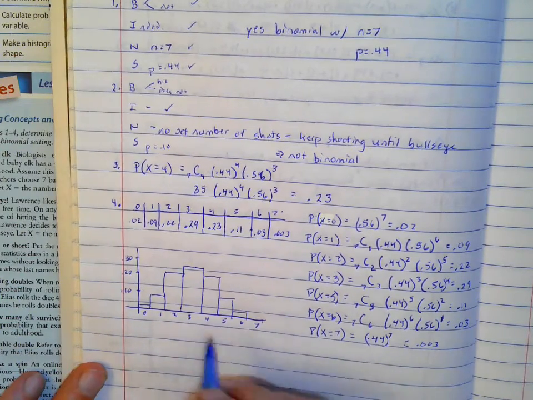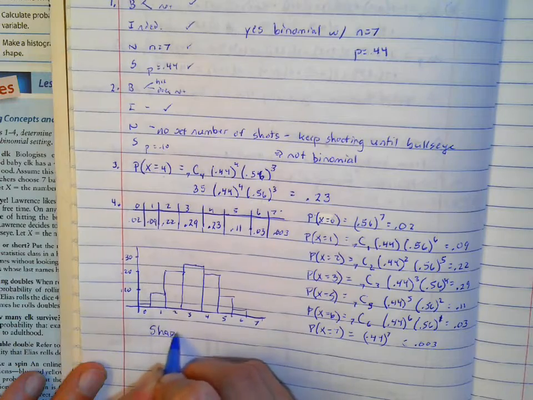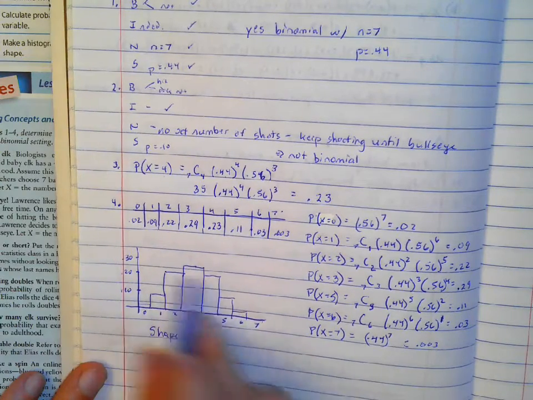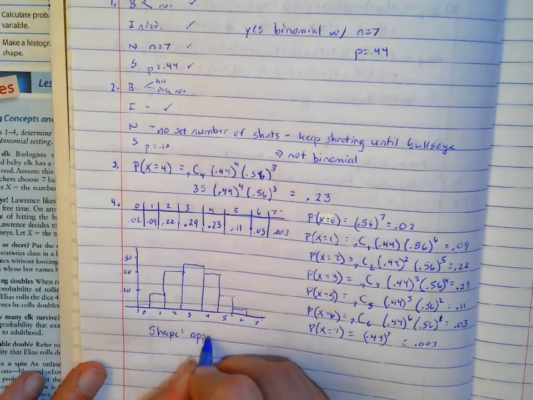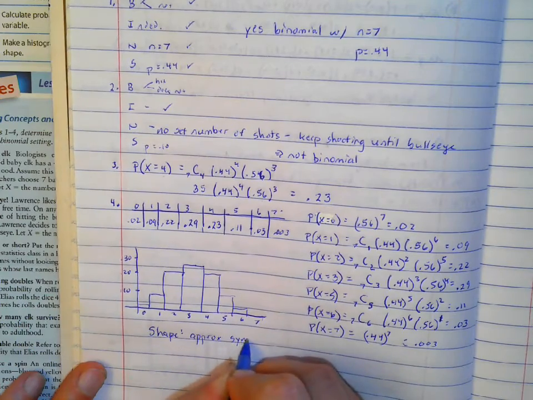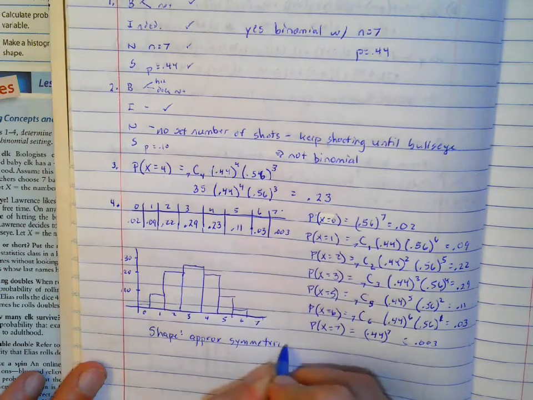Okay. Describe the shape of this. I'd say it's approximately symmetrical.